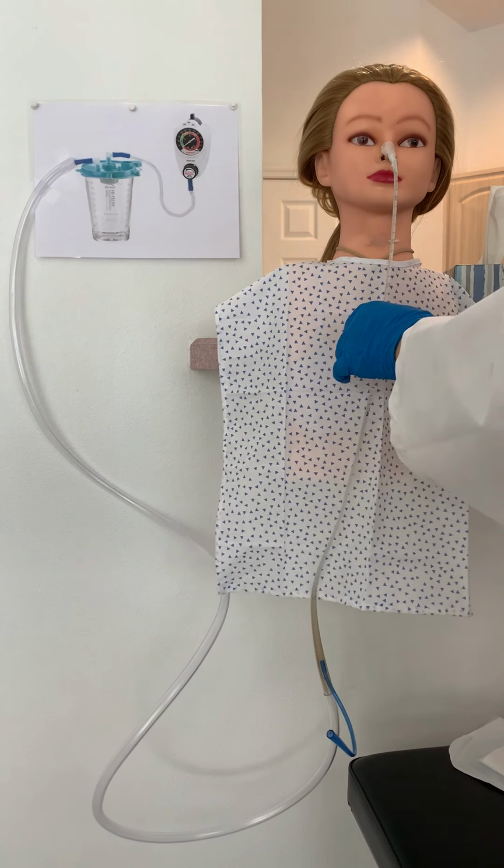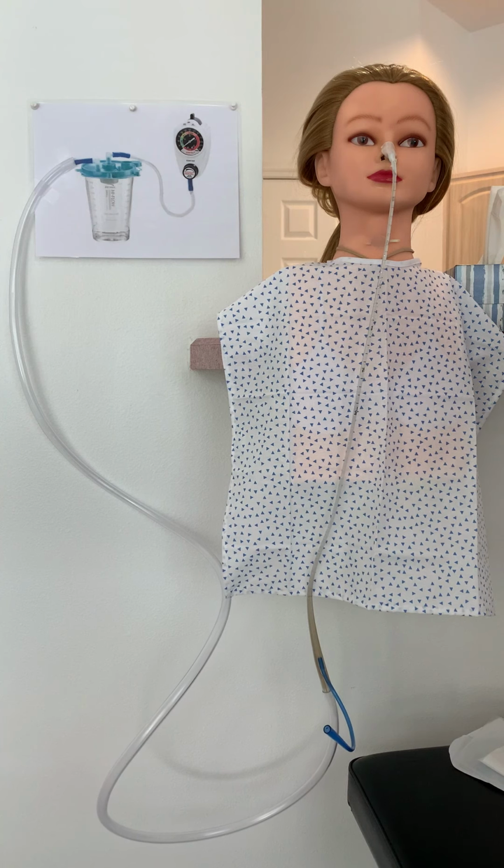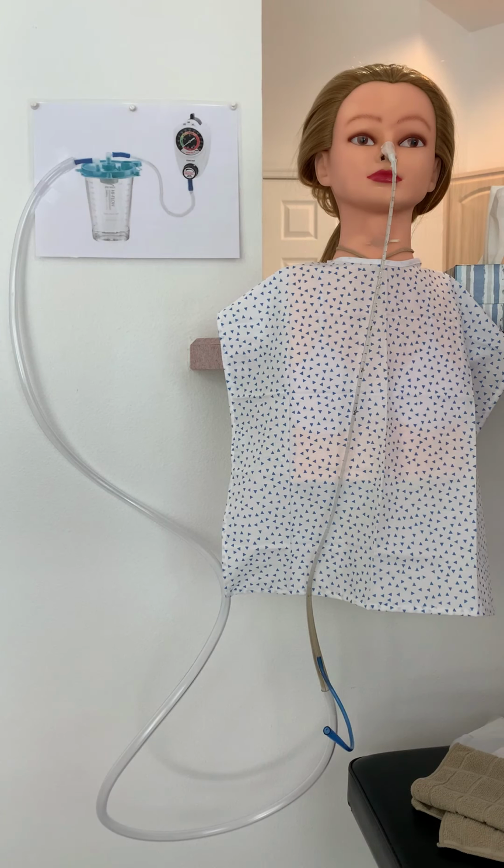So next I'm going to take the towel off, and we're going to just ensure that her tube doesn't get pulled by attaching it to her gown. For this, we will use a rubber band and a safety pin.